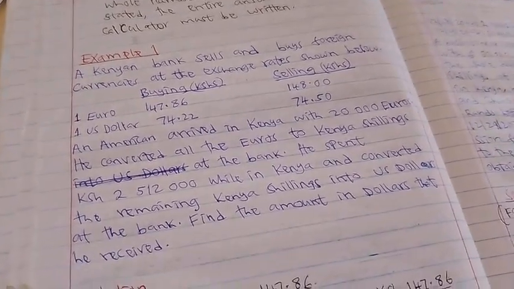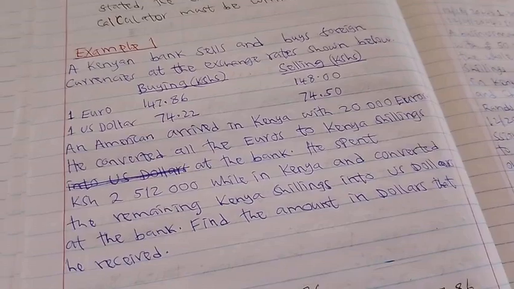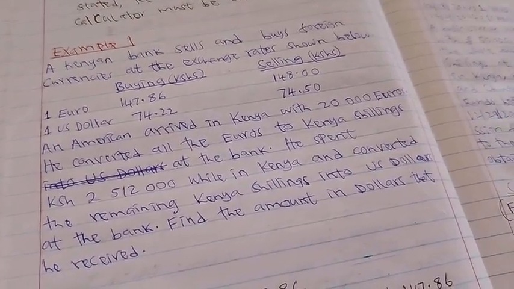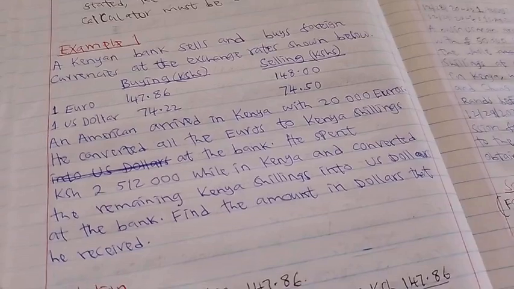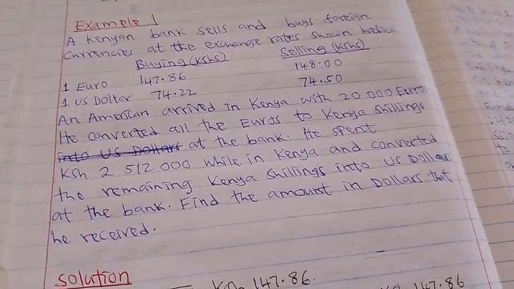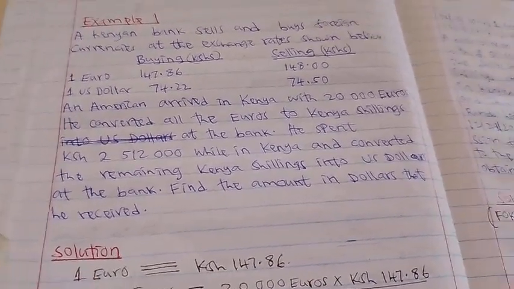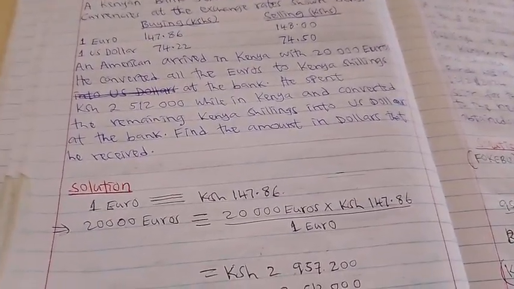An American arrived in Kenya with 20,000 euros. He converted all the euros to Kenya shillings at the bank. He spent 2,512 Kenya shillings while in Kenya and converted the remaining Kenya shillings into US dollars at the bank. Find the amount in dollars that he received. In this case, the exchange is from euros, foreign currency, to local currency, Kenya shillings.